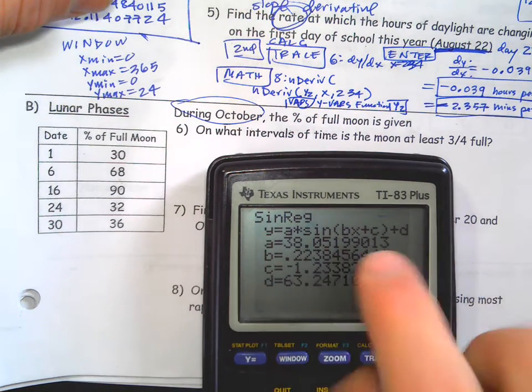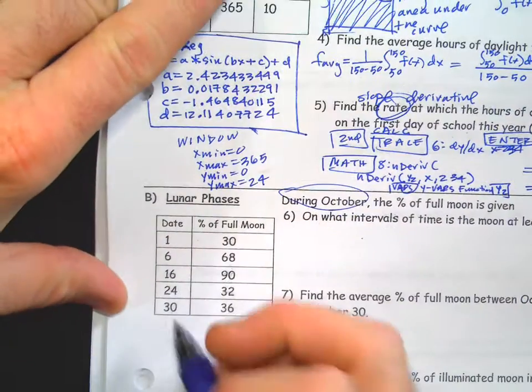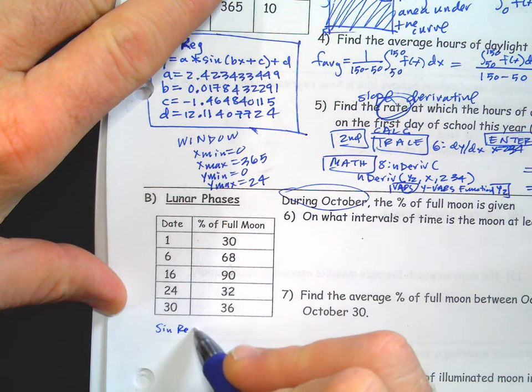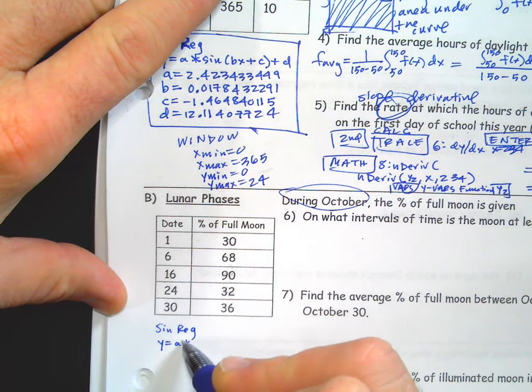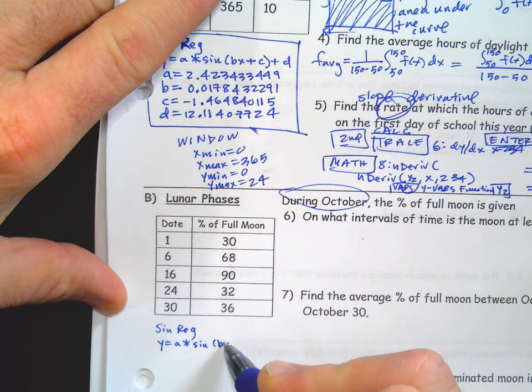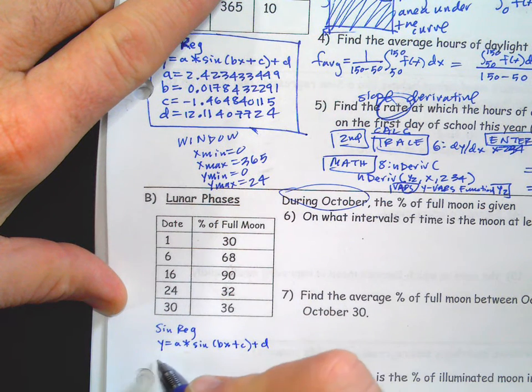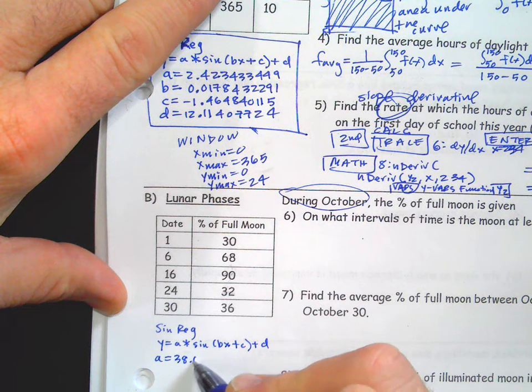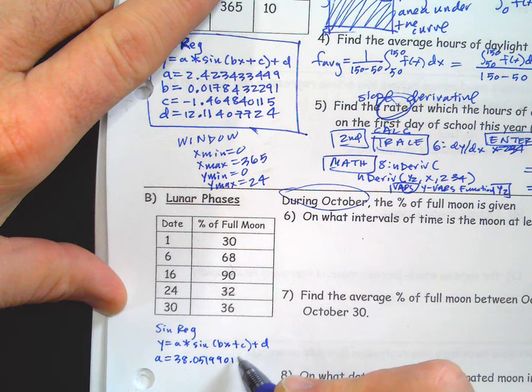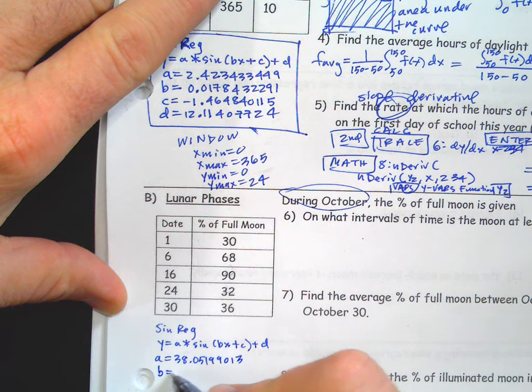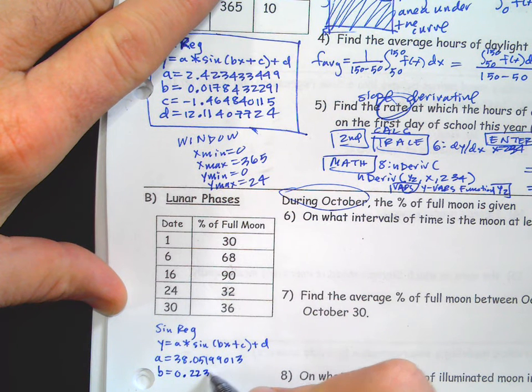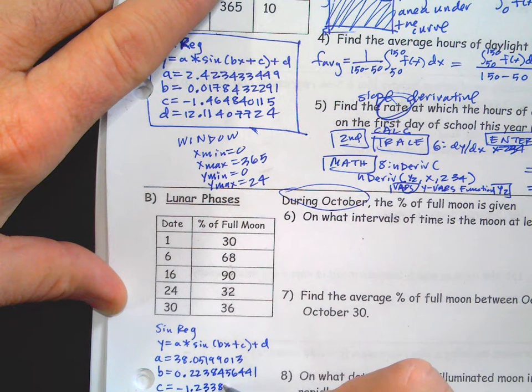And I want you to write all this down, all of it. So we'll just write it down right here. SinReg: y equals a times sine of bx plus c, plus d. a equals 38.0519913. Now, some of you guys' calculators are going to give values that are slightly off, usually pretty close, but a little off. And that's one of the reasons you want to write this stuff down, because then I'll know that you were using a different calculator and that you entered everything correctly, because I'll know what the value should be, but it'll stand out to me. It's going to affect all your answers a little bit, potentially.